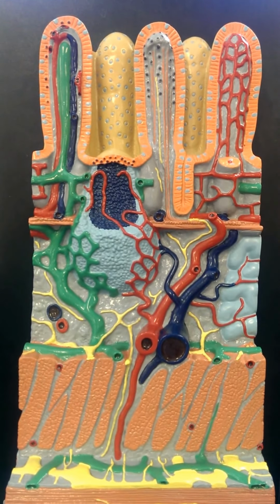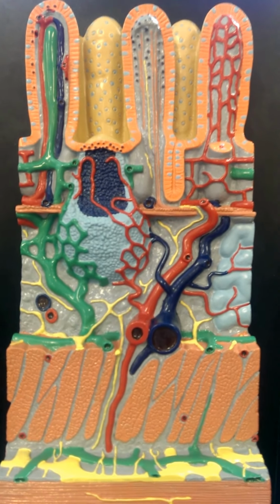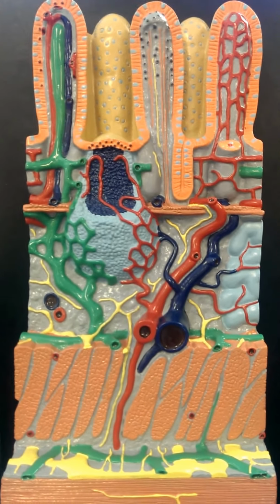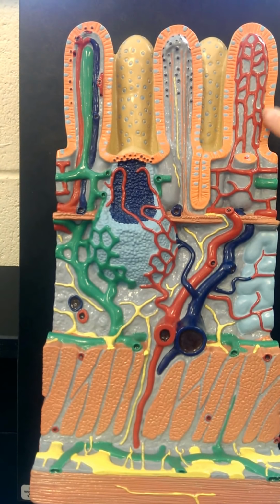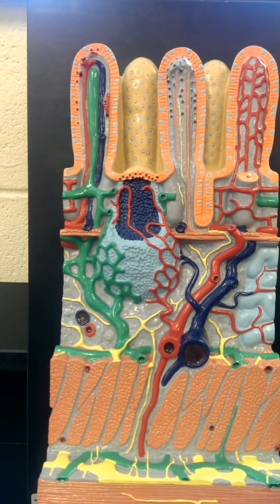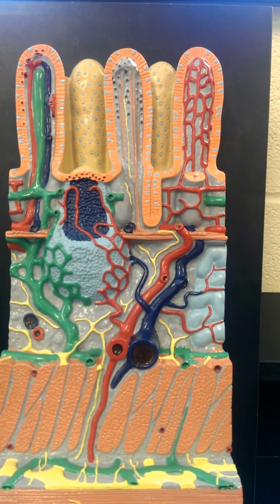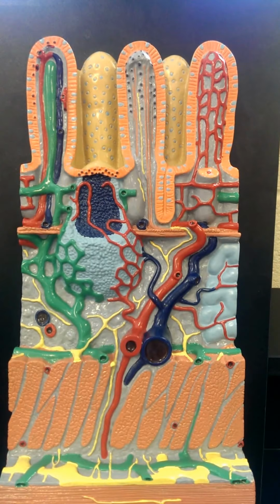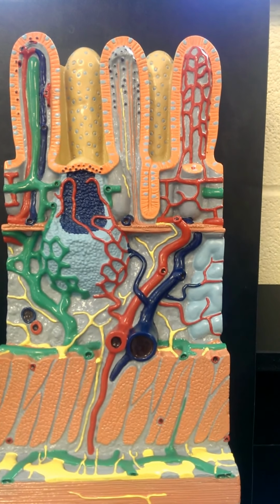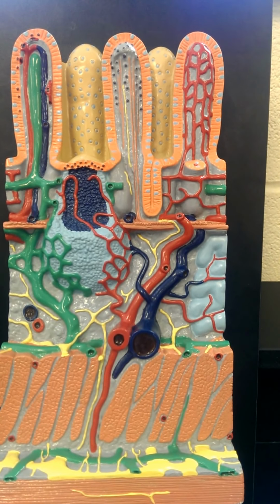This is our model of the intestinal wall. This is small intestine, and I can tell it's small intestine right away because I see these villi. And those villi are there to increase surface area within the small intestine for absorption and for secretion. Remember that small intestine is both involved with absorbing nutrients, but also in secreting things like hormones and enzymes.